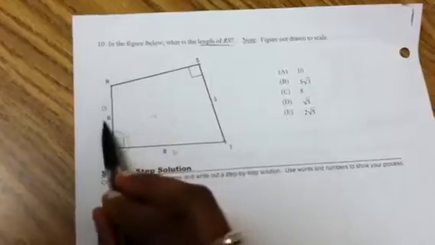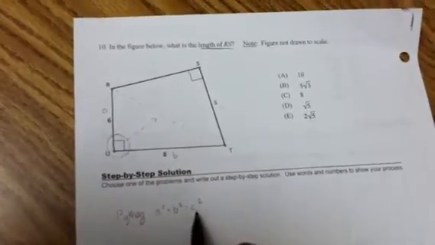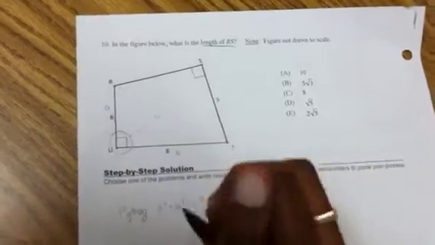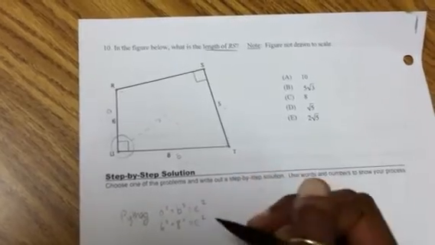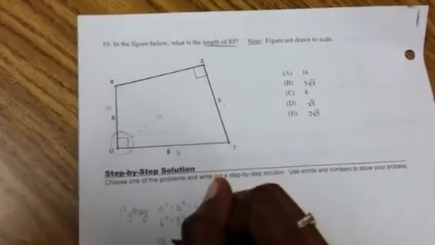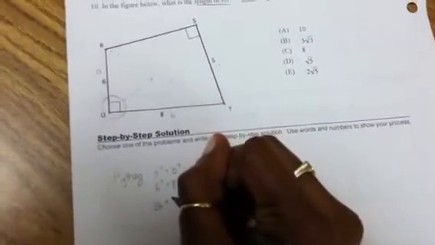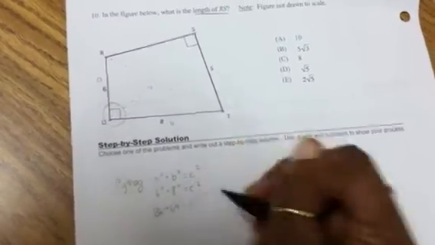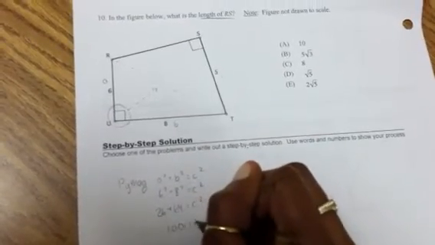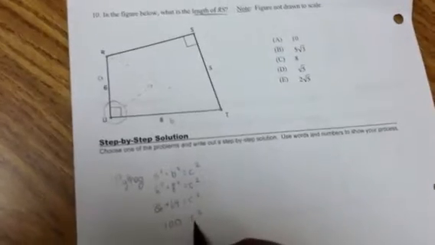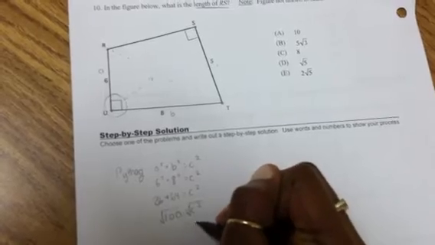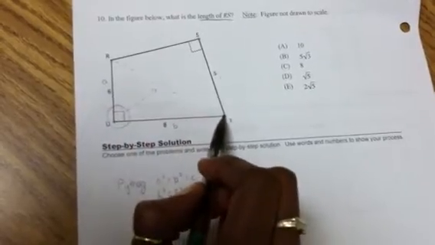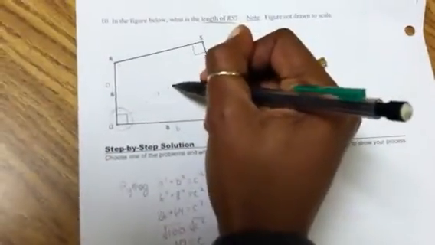Here's the shorter side, here's another short side, and across from the right angle is the hypotenuse that I want to find. So now I can plug in my 6 and 8 into my formula so that I can find this missing side right here. Okay? So I'm going to plug in 6 squared plus 8 squared equals c squared. I can simplify: 6 times 6 is 36, plus 8 times 8 is 64, equals c squared. This equals 100. And now, to get c, I need to take the square root of both sides. So square root of 100, square root of c squared, and now I know that c equals 10. So this missing side, or the hypotenuse of the right triangle that I made, is 10.